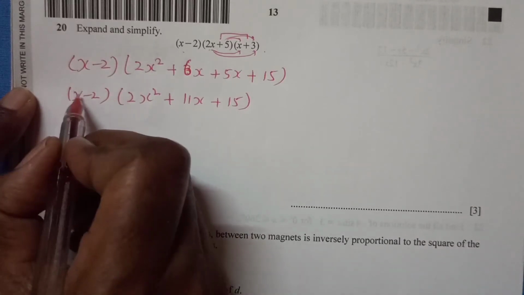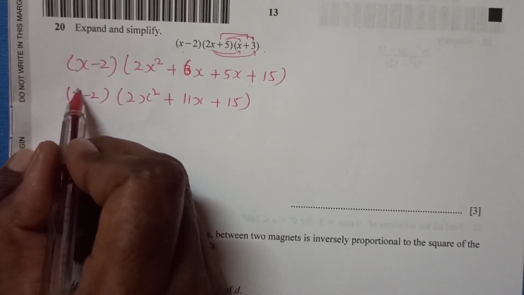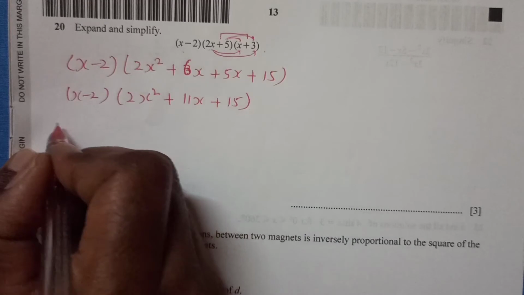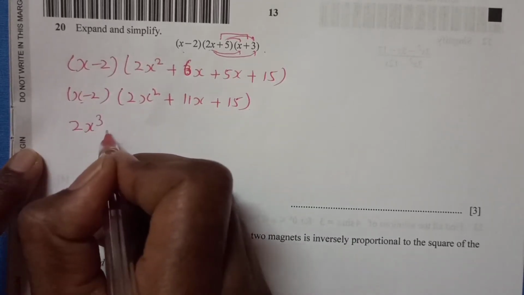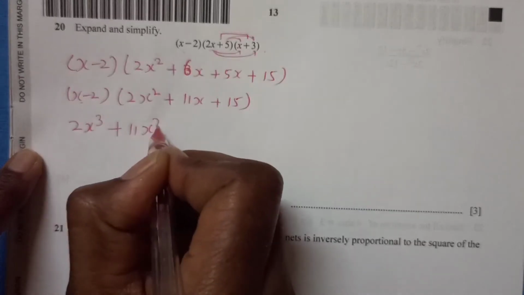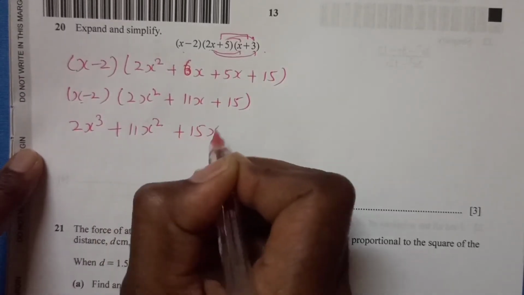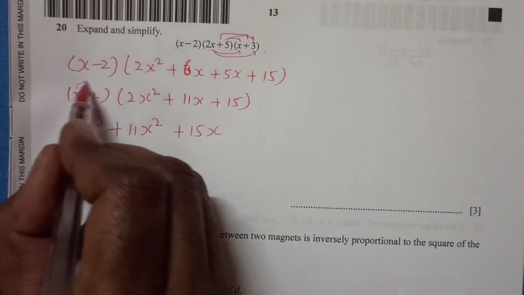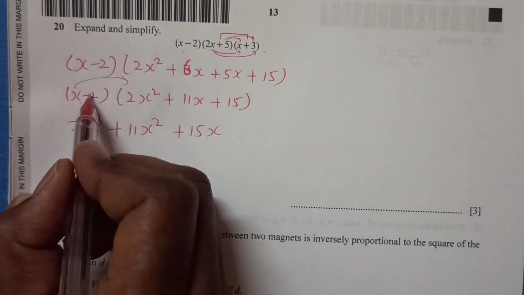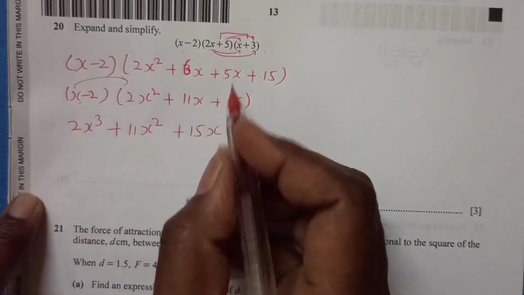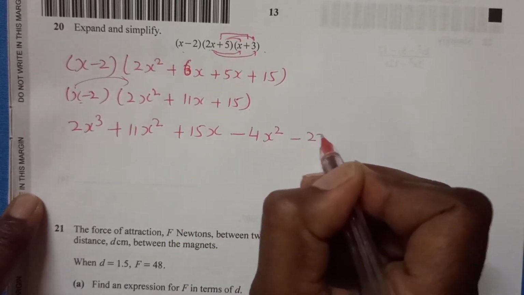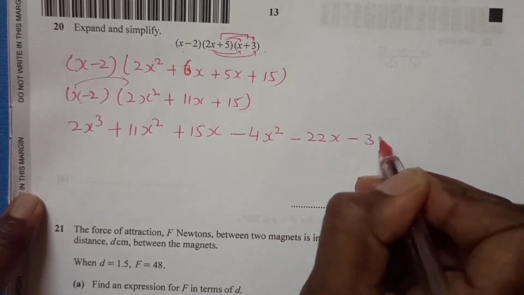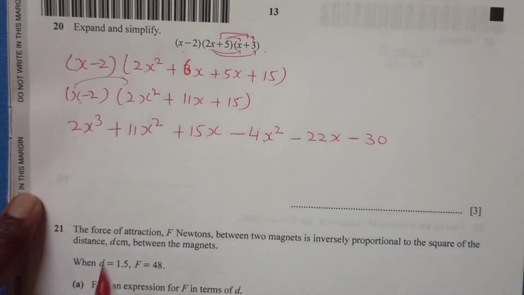So now open the bracket. Now again this x will be multiplied to all these three. So that means x times 2x, it is 2x cubed, then plus 11x squared plus 15x. What we have done, we have just multiplied x throughout the bracket. Now minus 2, it will change the sign. So it will be minus 4x squared minus 22x minus 30. So this 2x is multiplied inside.